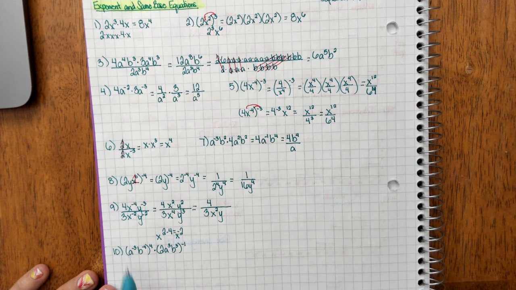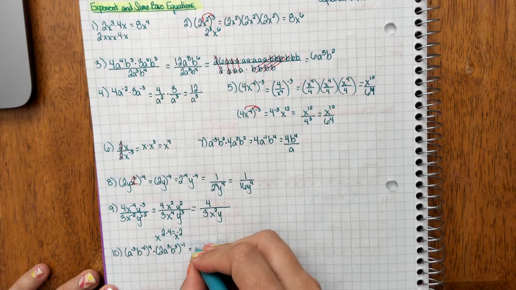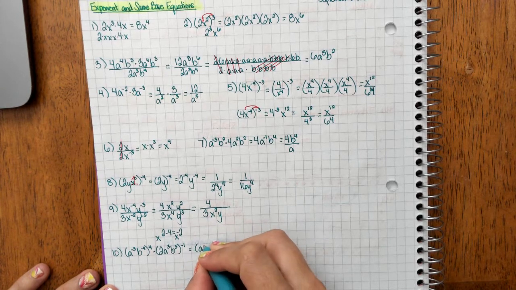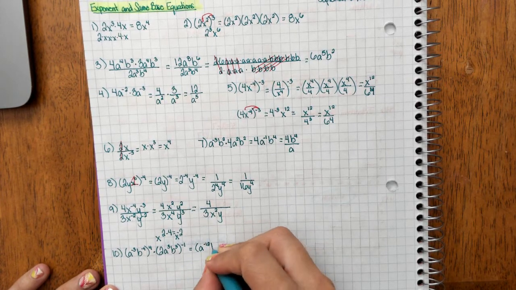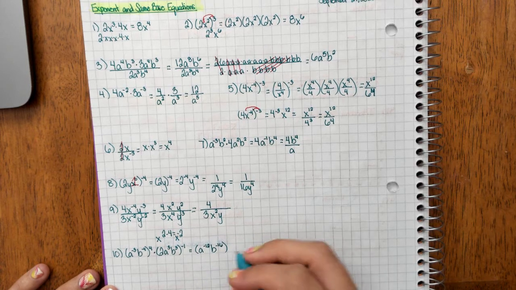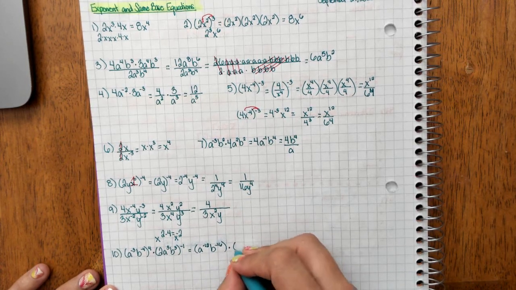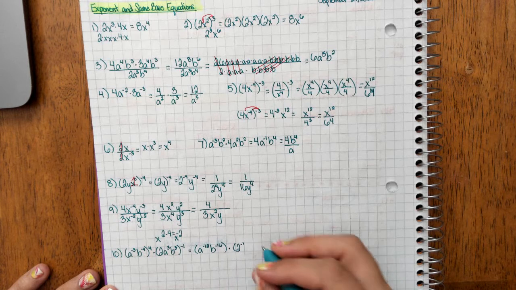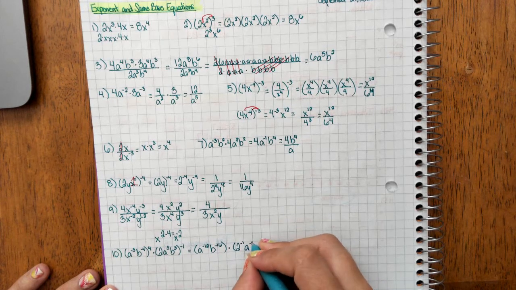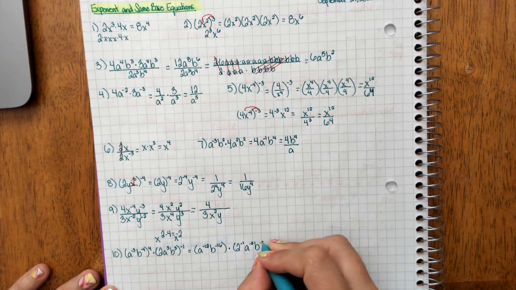So I'm going to distribute my exponents. So I have a to the negative 12th, b to the negative 16th, times 2 to the negative 1, a to the negative 3, b to the negative 3.